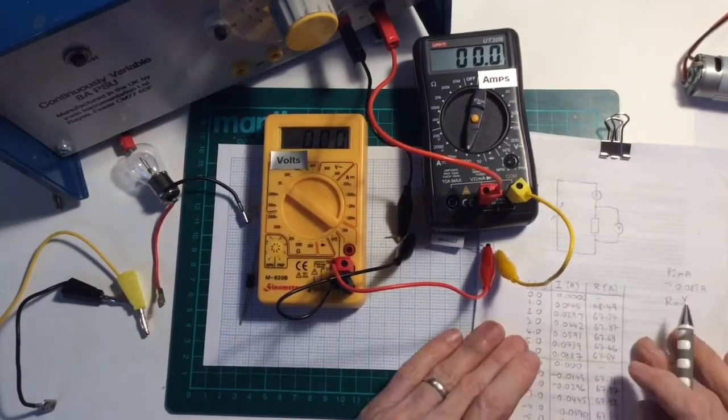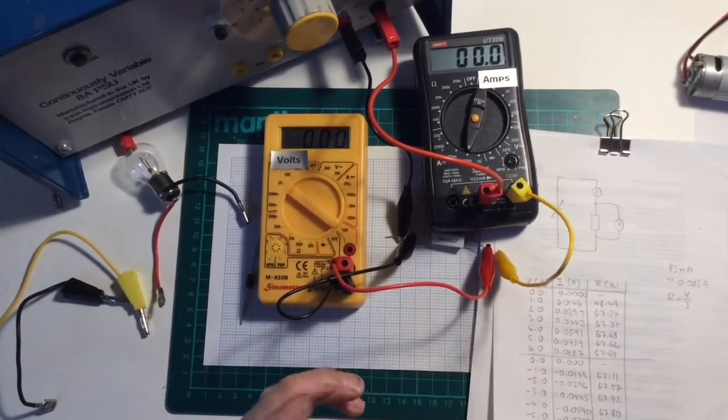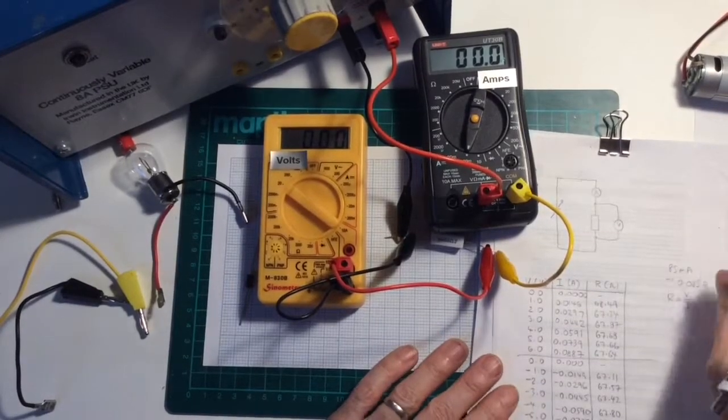all the way along. The resistance isn't changing. It's a resistor. It's designed to have that amount of resistance. So if we plot this on a graph, let's see what happens.